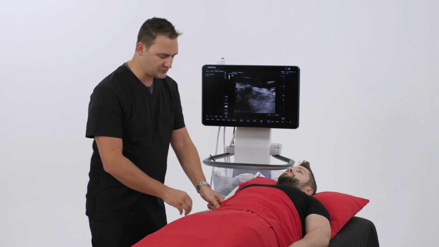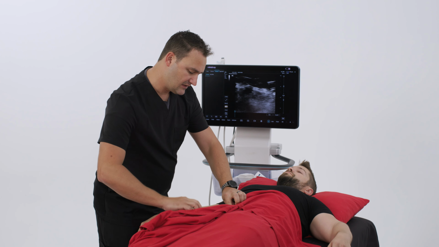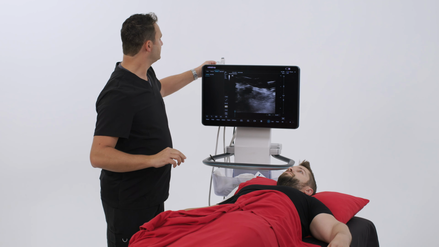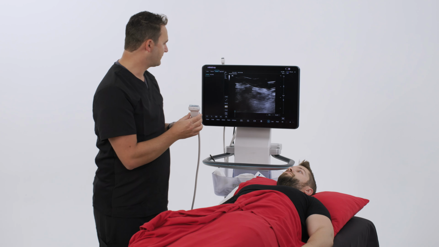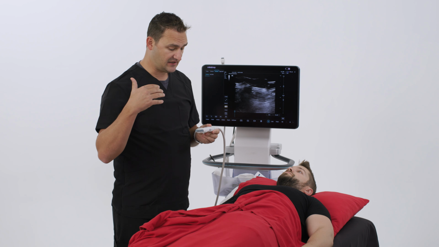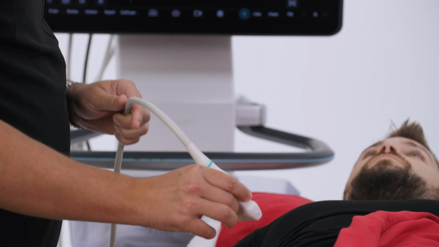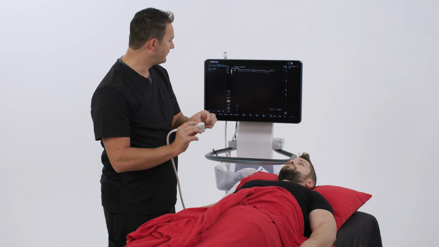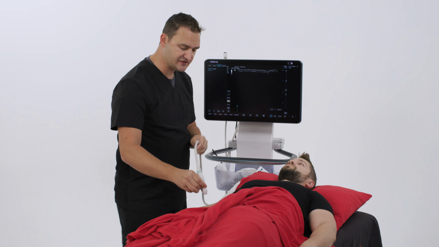Once you have your patient in the supine position, we're going to expose the area that we're going to be working on here, and I'm going to use a linear probe. This is a high frequency linear probe for this, and home base for this is going to be starting at the femoral nerve block, which is generally just caudad to the inguinal ligament. On the ultrasound probe here, you're going to notice that the right side is going to be medial, the left side is going to be lateral.